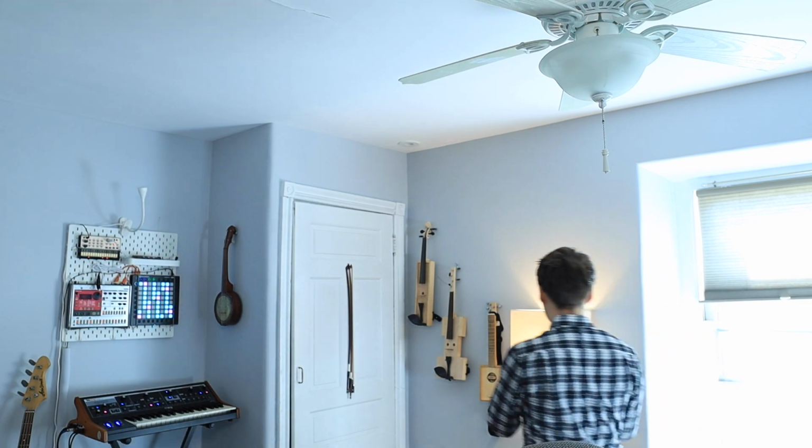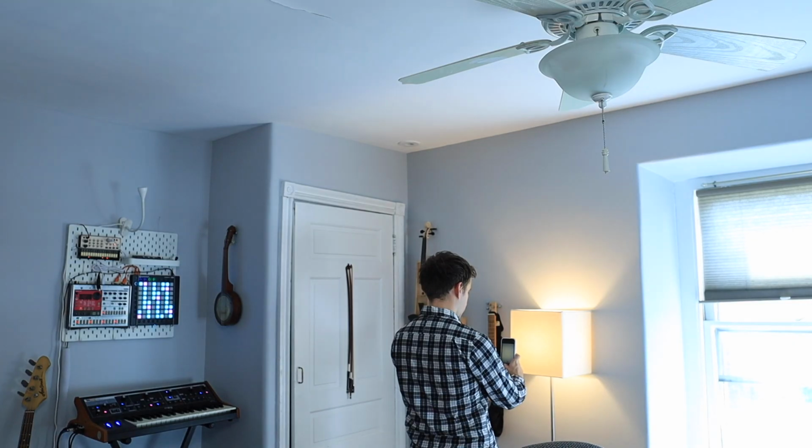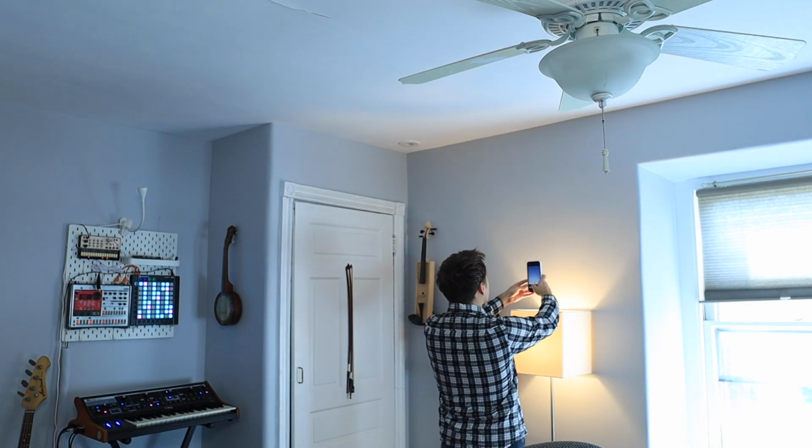Other places to look for source images are pretty much everywhere. In fact, I'm going to go around this room right now and take a bunch of photos, and then we can use them for the next segment, which is going to be in Photoshop.